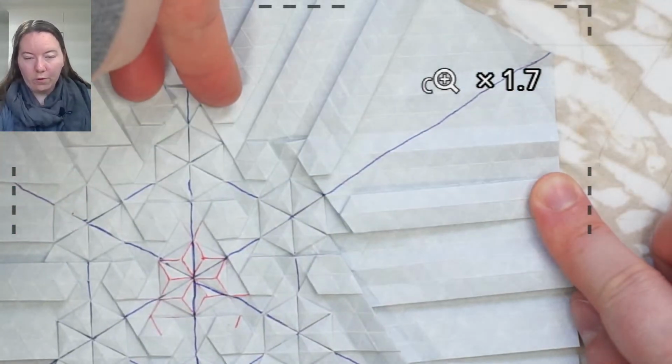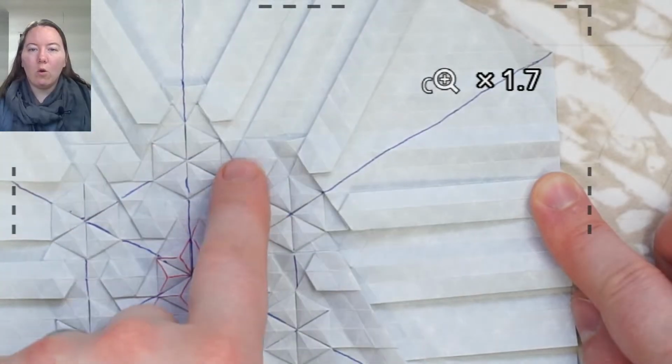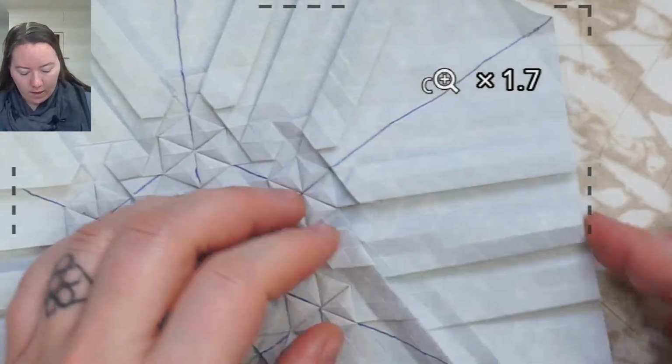So we have two half hexagons for each whole hexagon that we're finishing in this round.